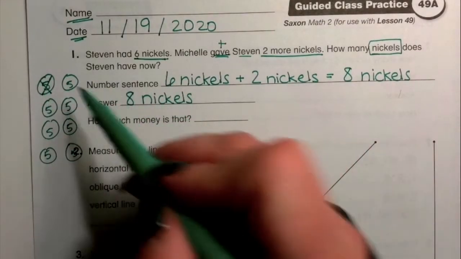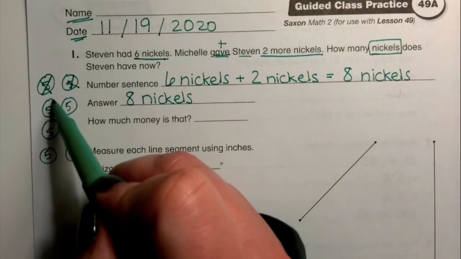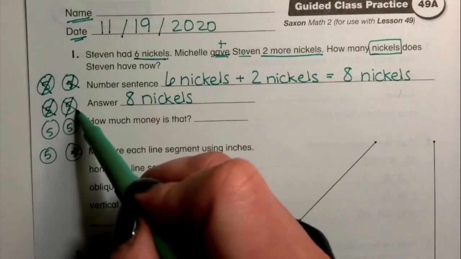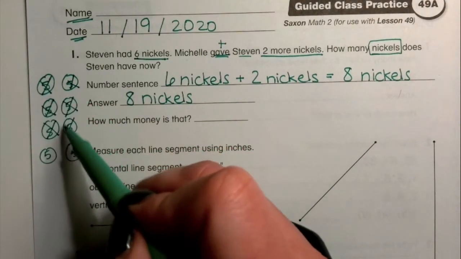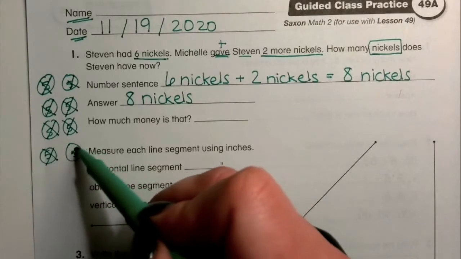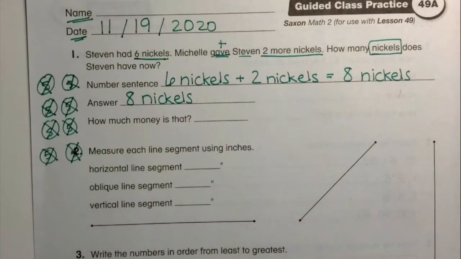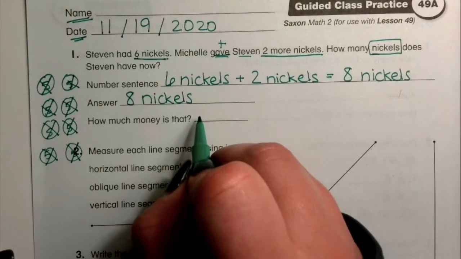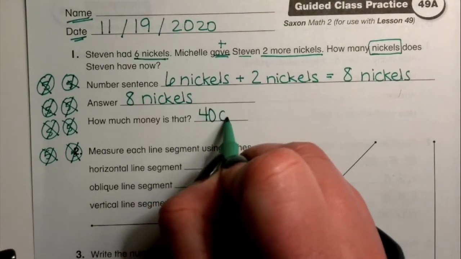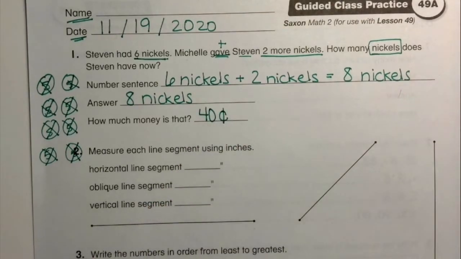5, 10, 15, 20, 25, 30, 35, 40. So how much money is 8 nickels? 40 cents. You do need to have the cent sign. Okay? Make sure you have that cent sign.